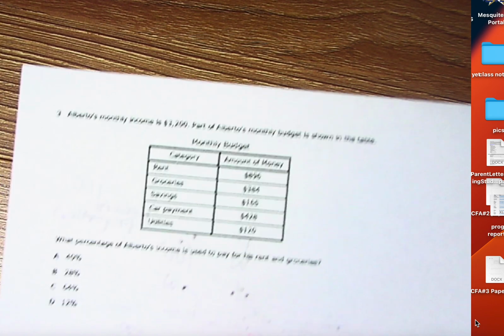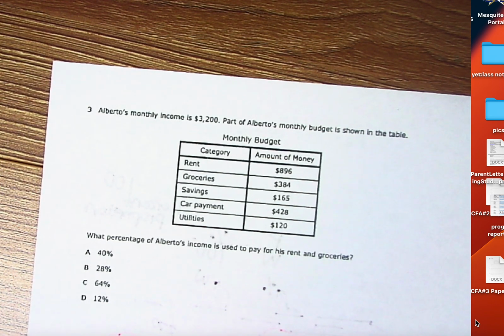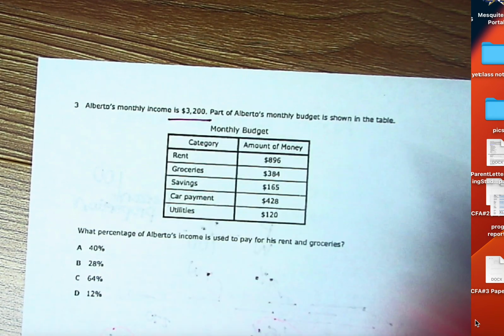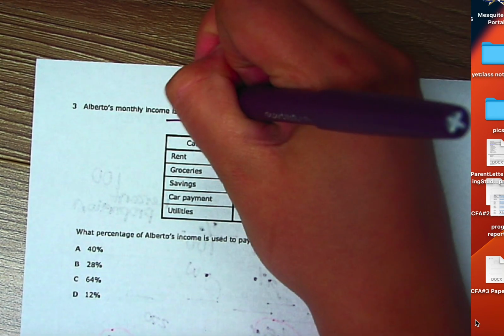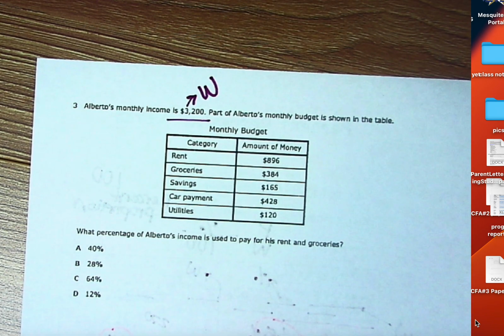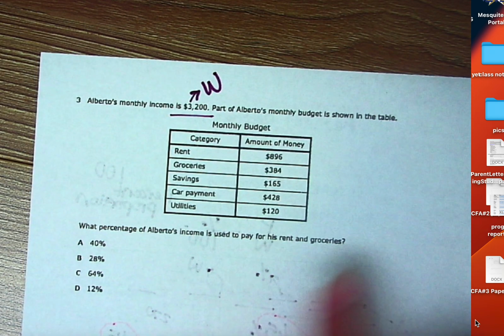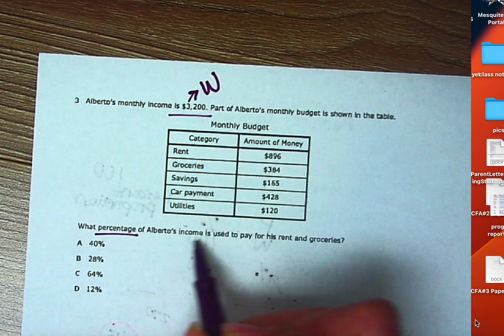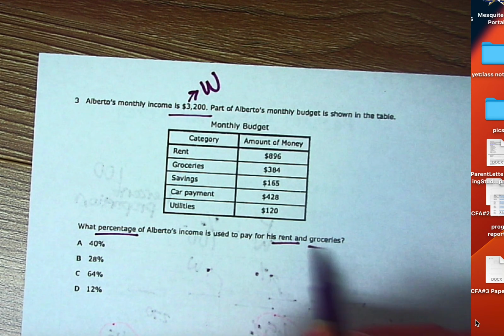On the back, we are still looking. We're still doing percent proportions, okay? So Alberto's monthly income is 3,200. Underline that. That is going to be our whole, that's our total, okay? So part of his monthly budget is shown in the table. So this table is going to help us out. It says, what percentage of Alberto's income is used to pay for rents and groceries?